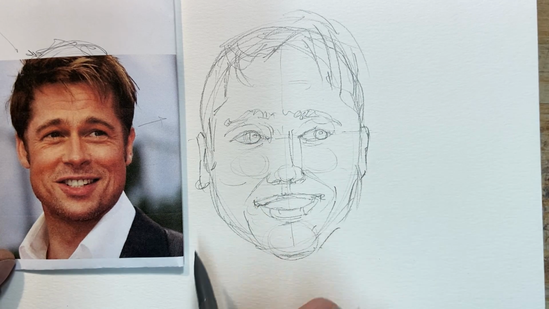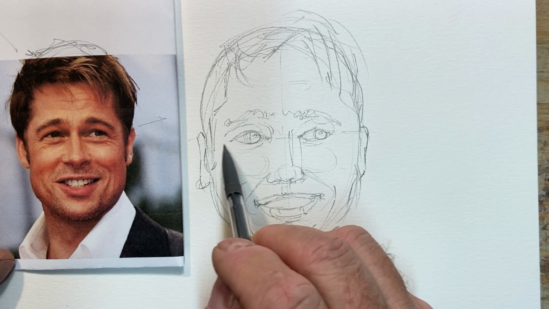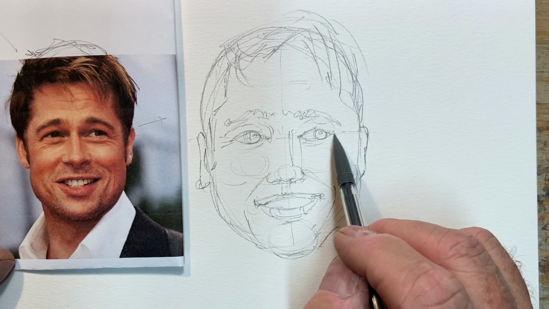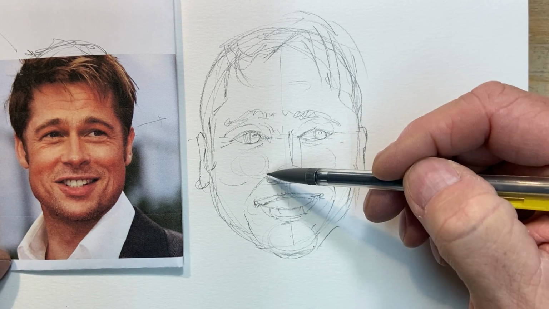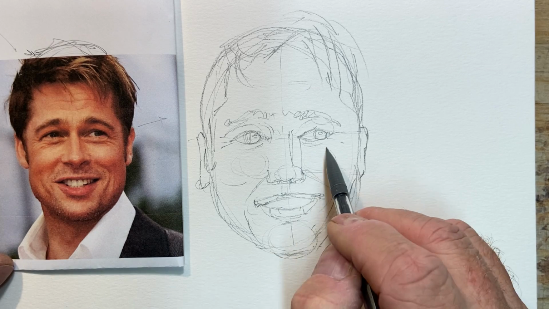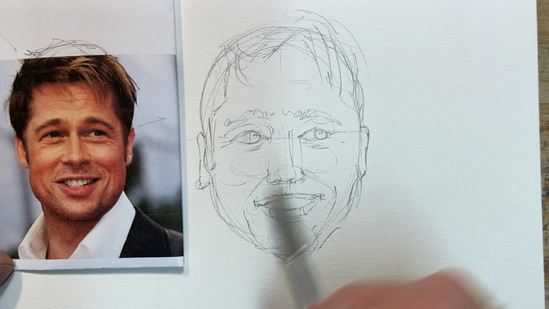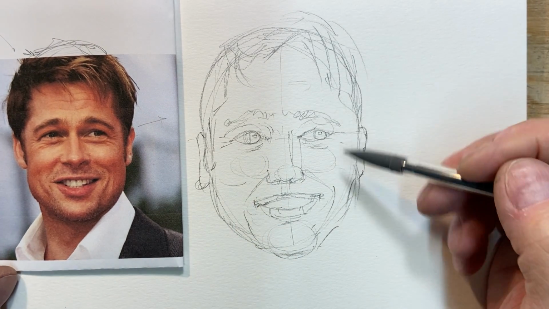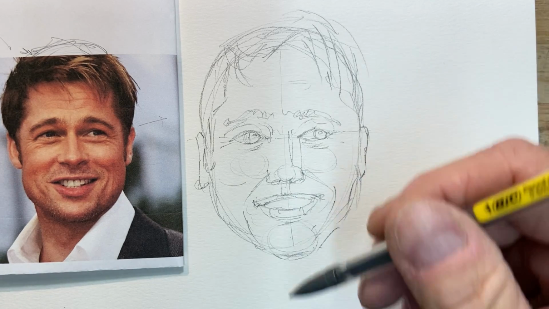The eyes here. Got a little bit of the crow's feet, as they call it, through here, just a little bit, okay? And there's a little bit underneath here, like that. So there's my basic drawing, okay? So this is sort of the first part. Let's get the drawing right.